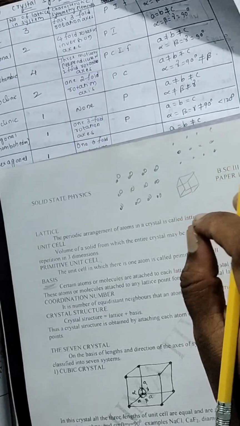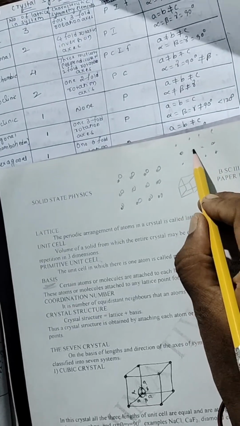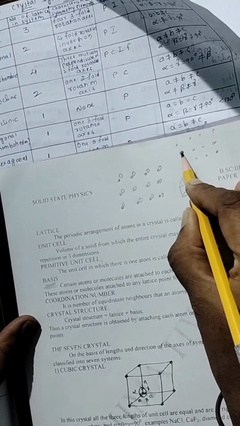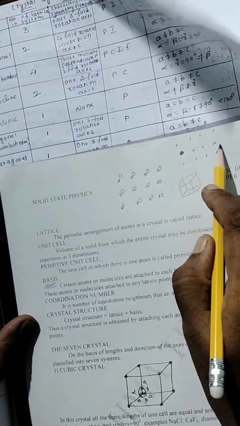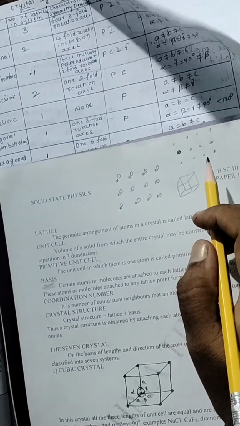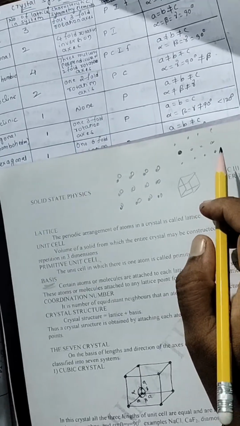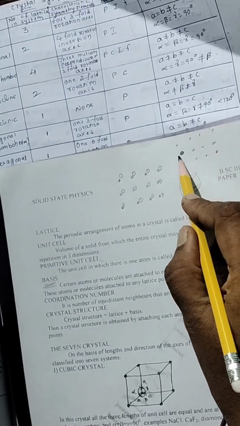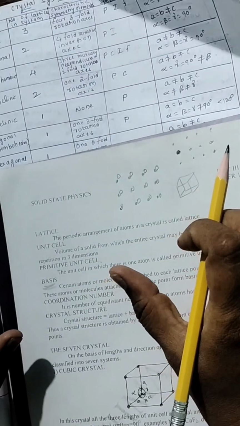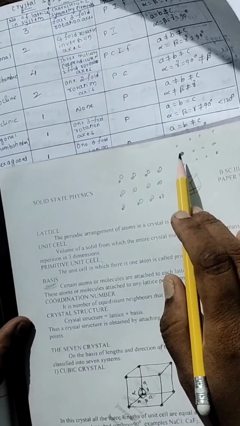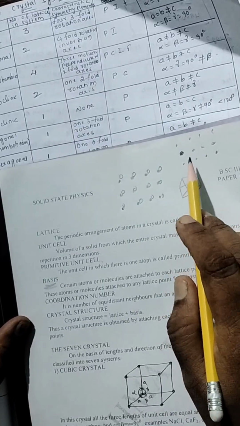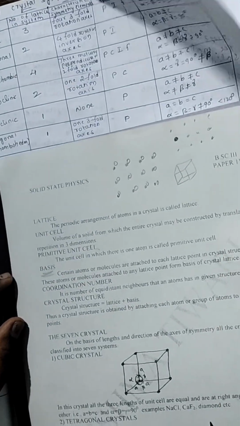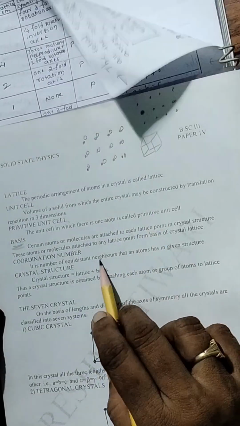So, the volume of the particular solid from which the entire crystal is constructed, if I take the volume of this particular solid, if this point repeats 3-dimensionally in translatory motion, translatory means in a straight path, then a crystal is formed. That we call a unit cell. So the unit cell is the volume of the solid from which the entire crystal may be constructed by translation and repetition in three dimensions.